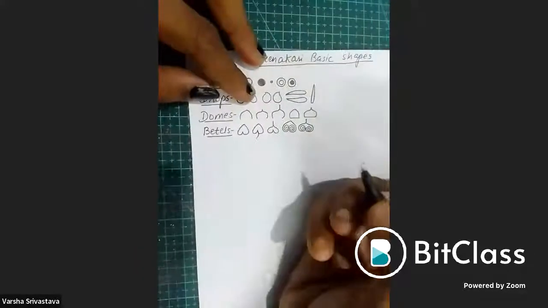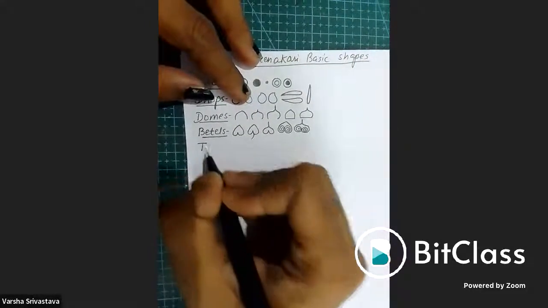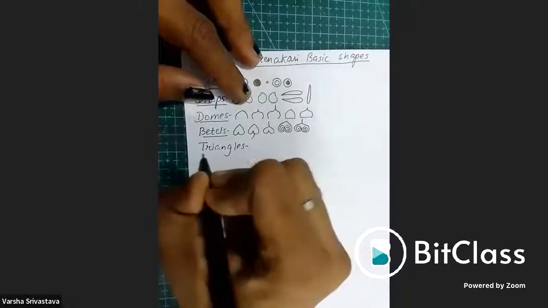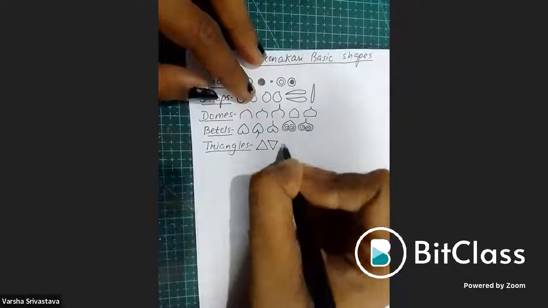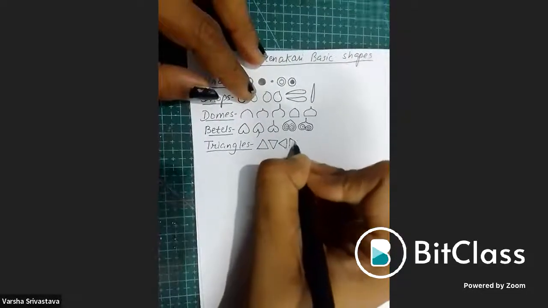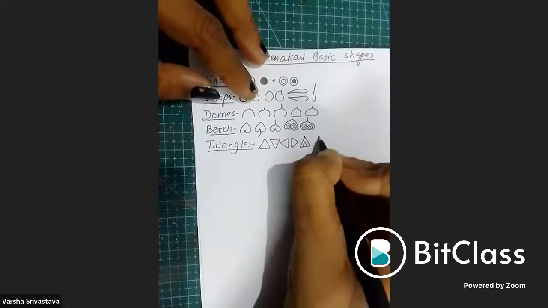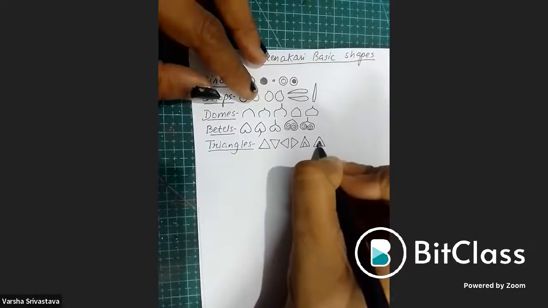Okay, next. I am going to make the triangles. So just make the normal triangle, make it upside down, make it sideways, left and right, make a triangle and make a hollow triangle inside this, and make a triangle and make solid triangle inside this.